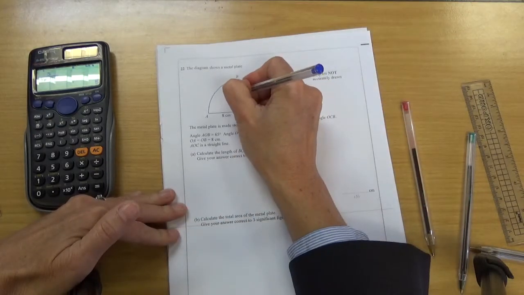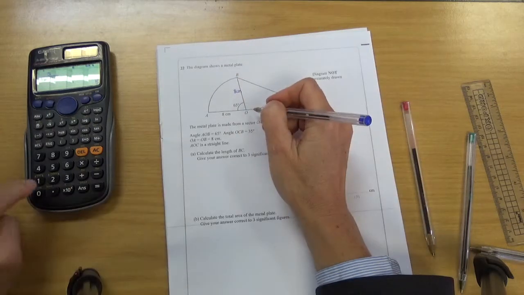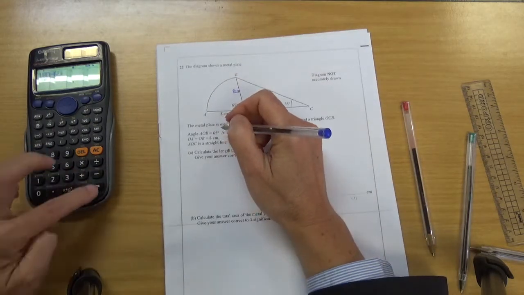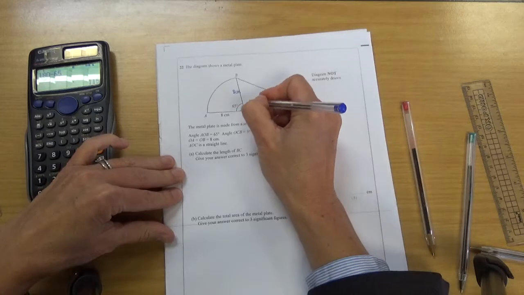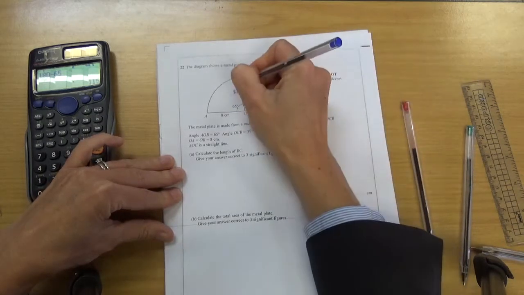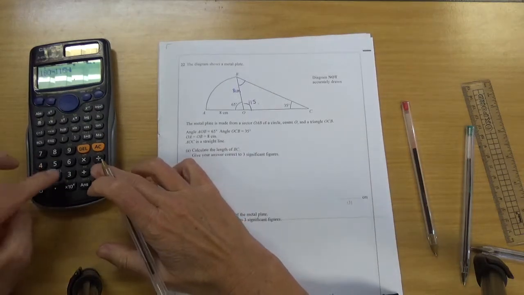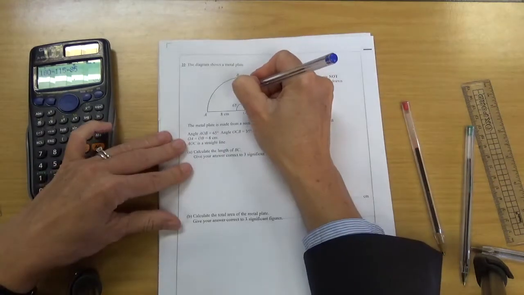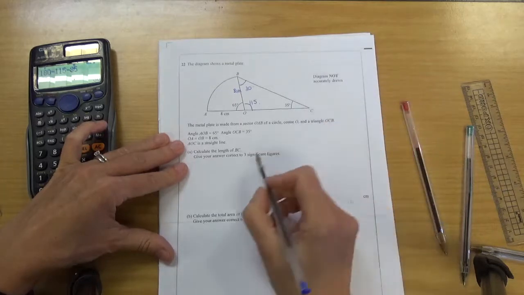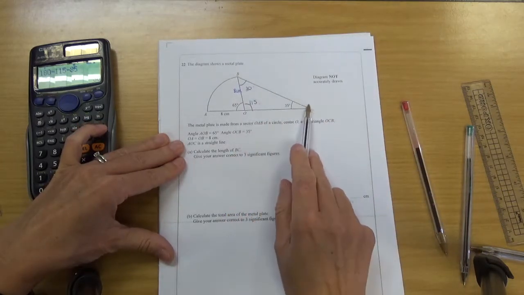This is 8 centimetres. 180 minus 65 is 115. And this is 30. I want to find the length of B to C.